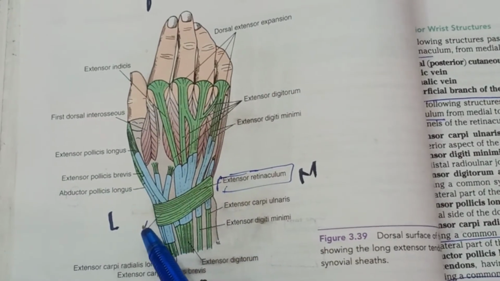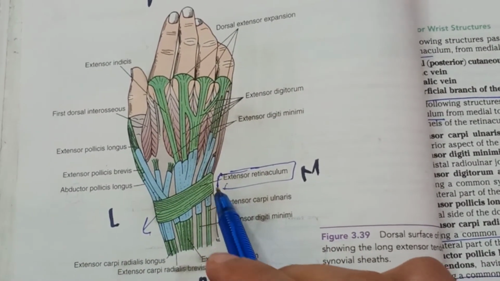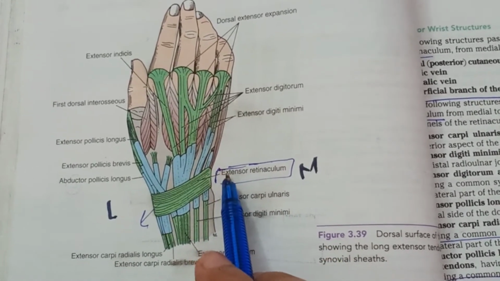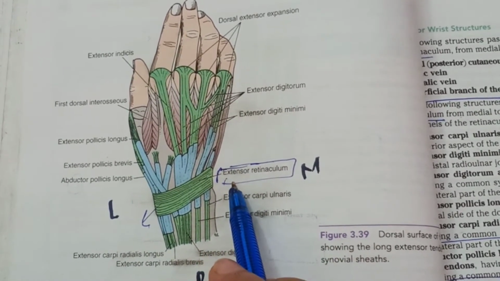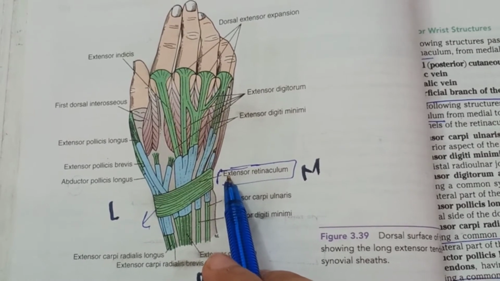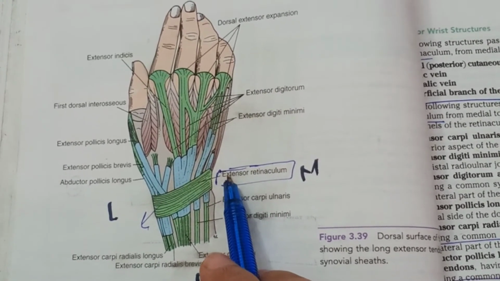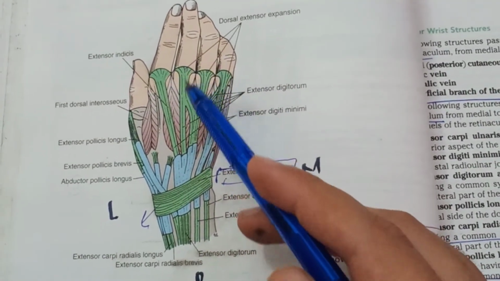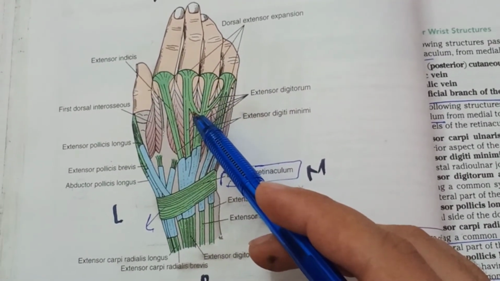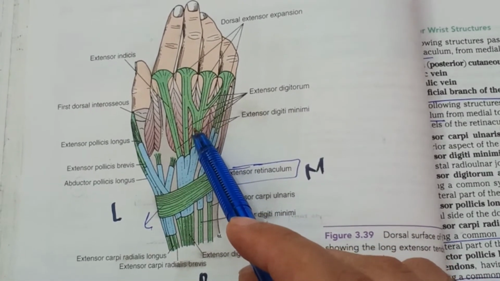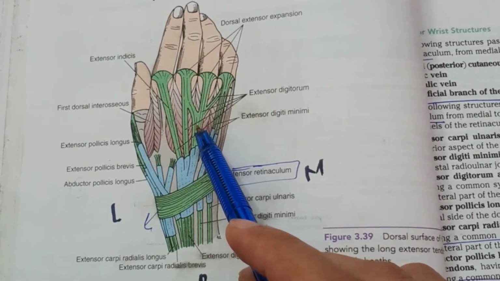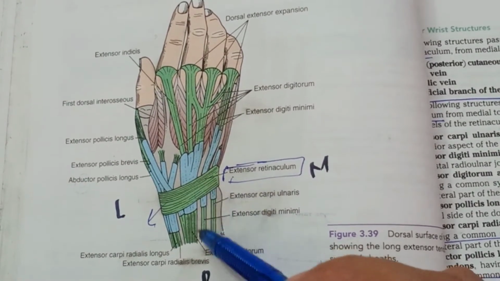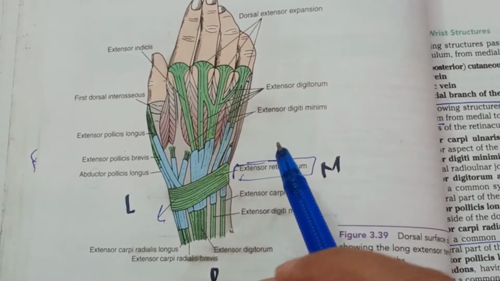So here it is attached to the radius bone, and on the medial side, the extensor retinaculum is attached to the hook of the hamate bone and the pisiform bone. Distally, it is attached to the deep fascia of the hand, and proximally, it is attached to the deep fascia of the forearm.